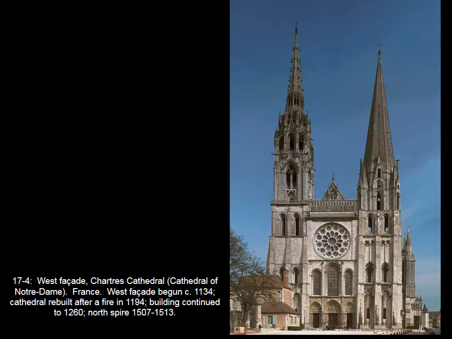But the entire church burned down except for the west facade and the crypt in 1194. And so the rest of the building is rebuilt in what we would call a high Gothic style. So right now I'm showing you the western facade, which is in this early Gothic style. So the outside of Saint Denis would have looked like this. And I bring this up because you can still see the relationship to Romanesque. The outside looks, in a sense, like Saint Etienne, right?